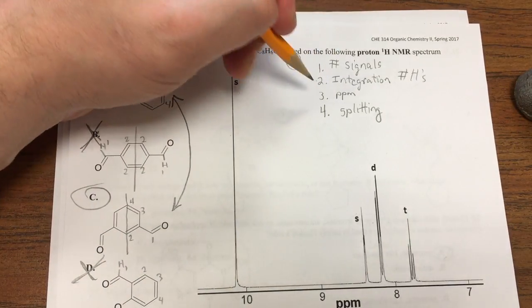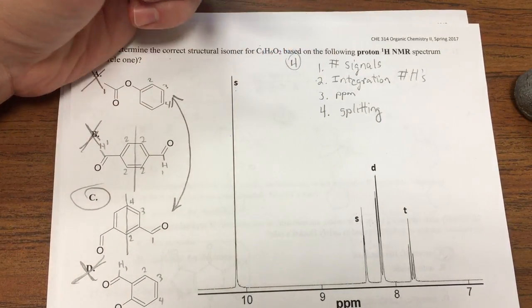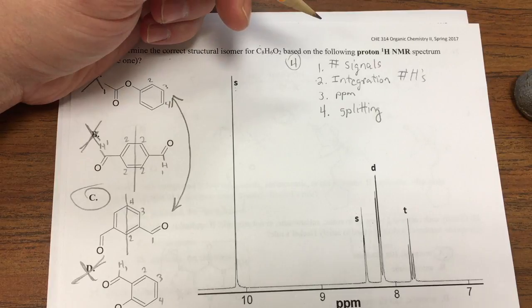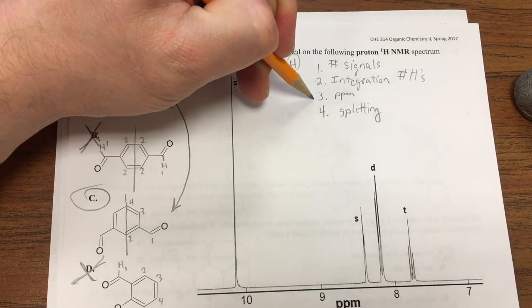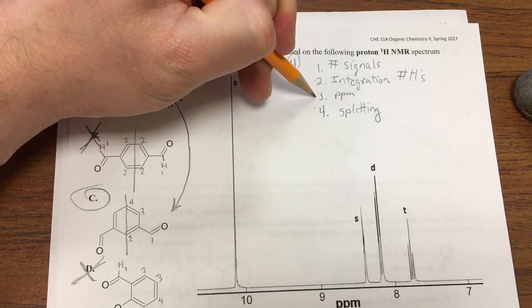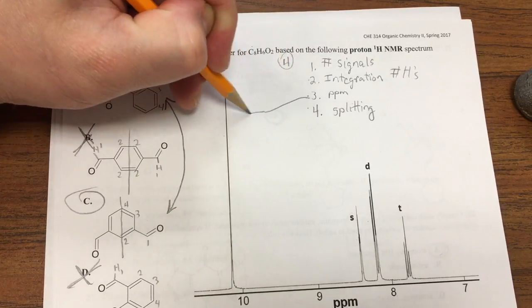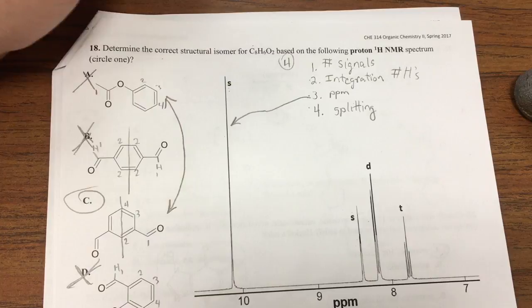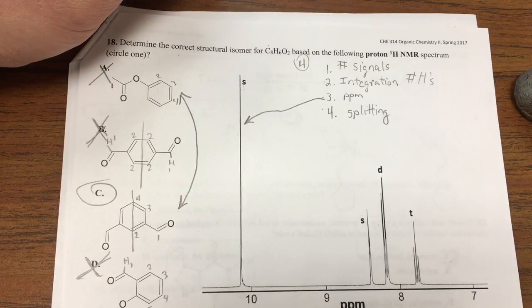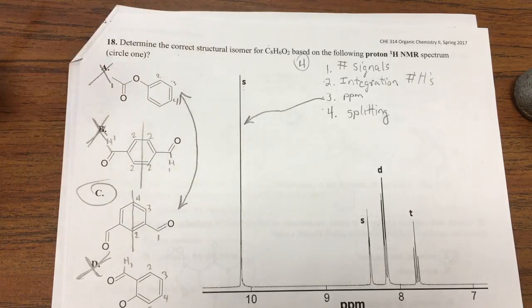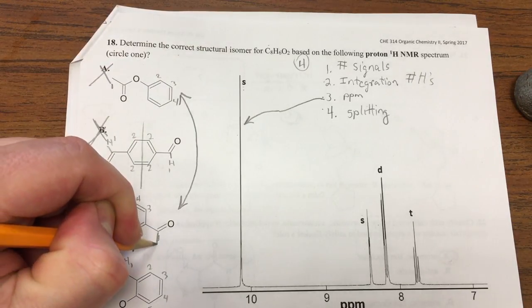We don't have integration. The next useful thing is going to be the chemical shift, and we can look at the splitting at the same time, but let's see the chemical shift first. Let's look at that peak. That peak at around 10 is a high aldehyde peak. Let me draw this one out.